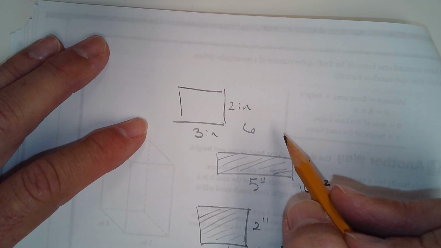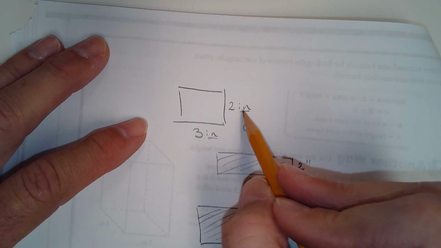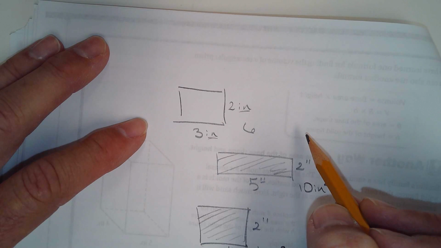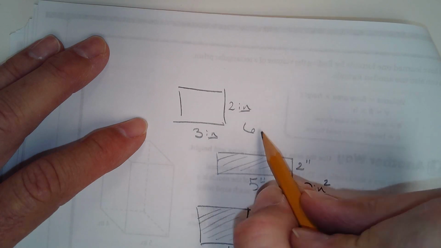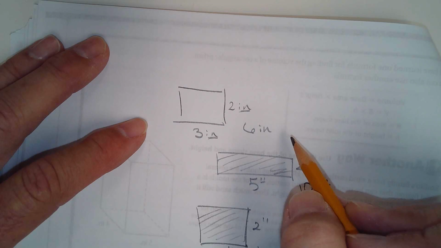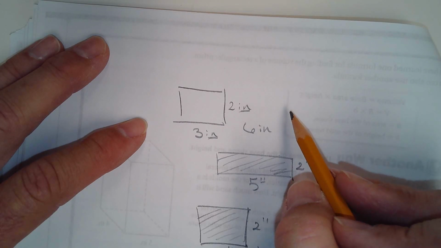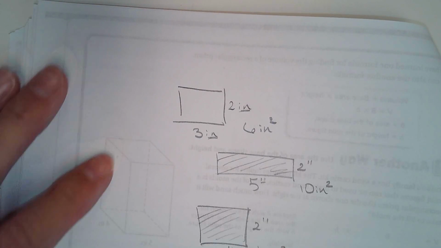So this is 3 inches, and this is 2 inches. 6 what? 6 feet, 6 miles? What is it? Okay, what did I write here? What are these? Inches. Inches what? Squared. 6 inches squared.